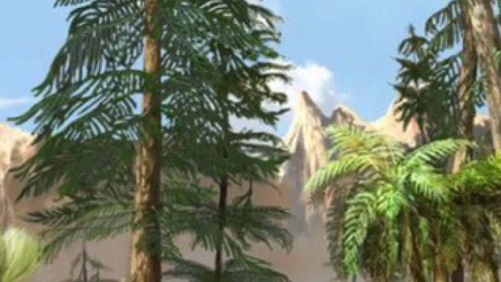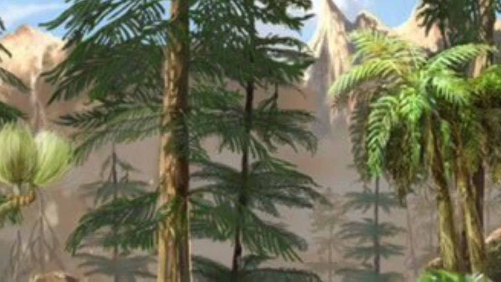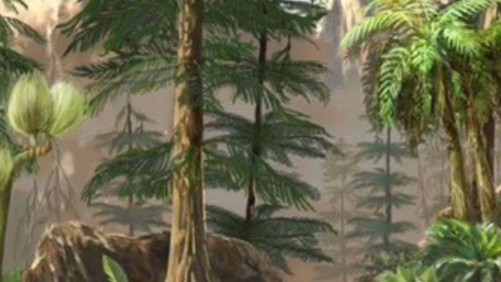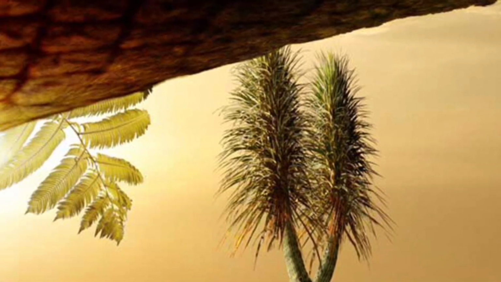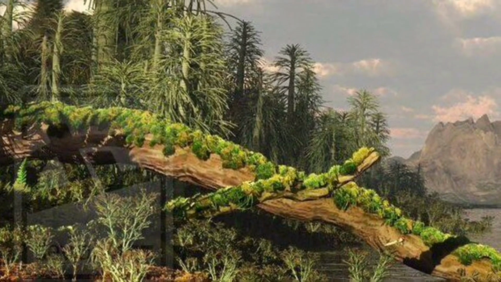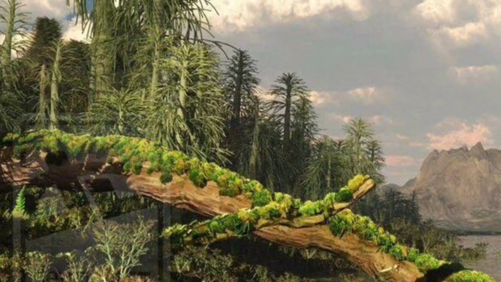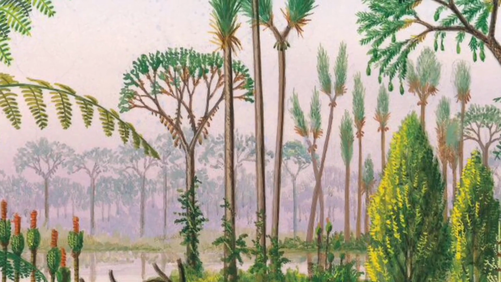This now leaves us at the beginning of the Permian period, 299 million years ago. We have approached the final time period of the Paleozoic era. Life has come a long way since the time of the Cambrian, and at the end of this period, life will have to face its greatest challenge yet. The only question now is, who will rule Pangaea?